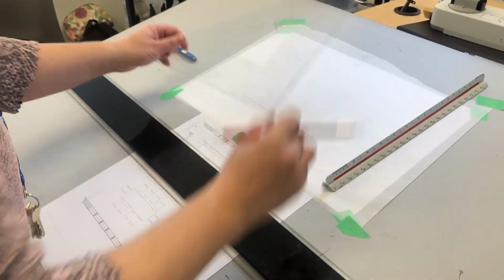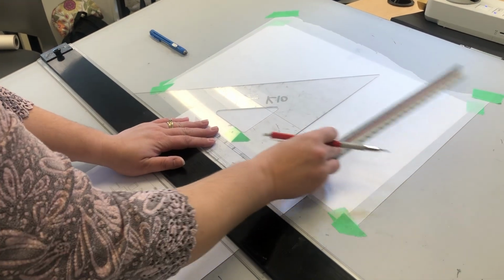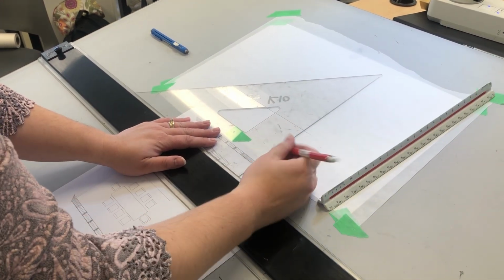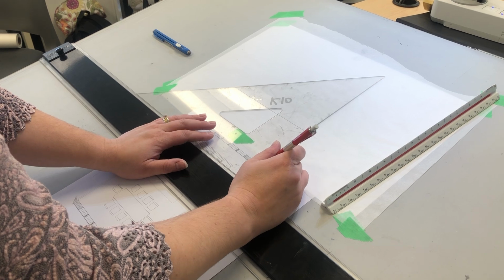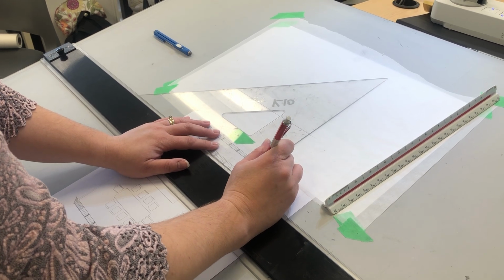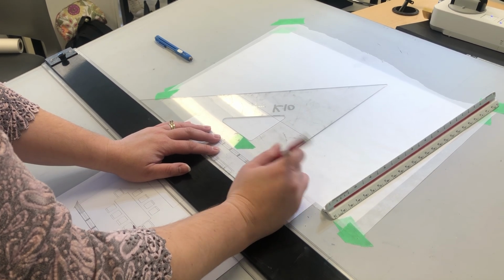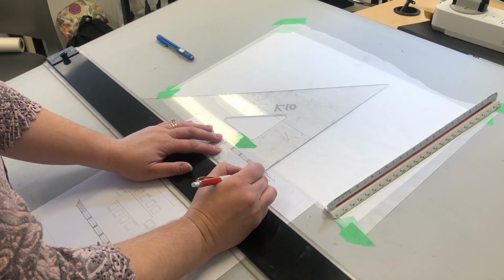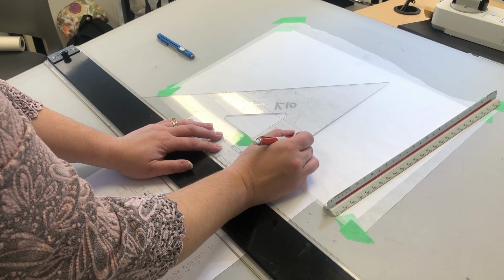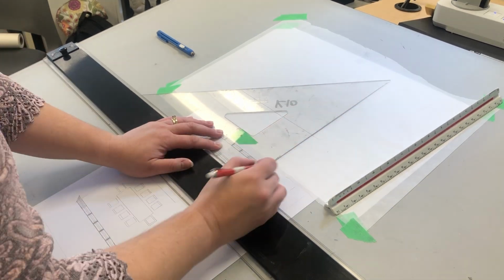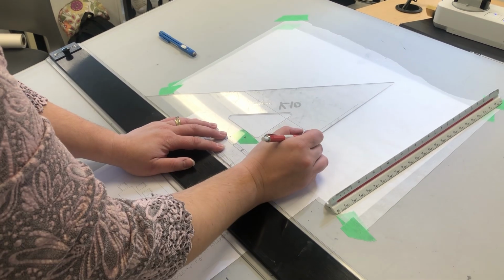You're going to need your 90-degree triangle to get your height. What I'll do a lot of the time is I'll plot out where my walls are located first and then show the height. So in this case, I'm plotting out from where my wall is. I go to my floor line, I draw a line up from that.